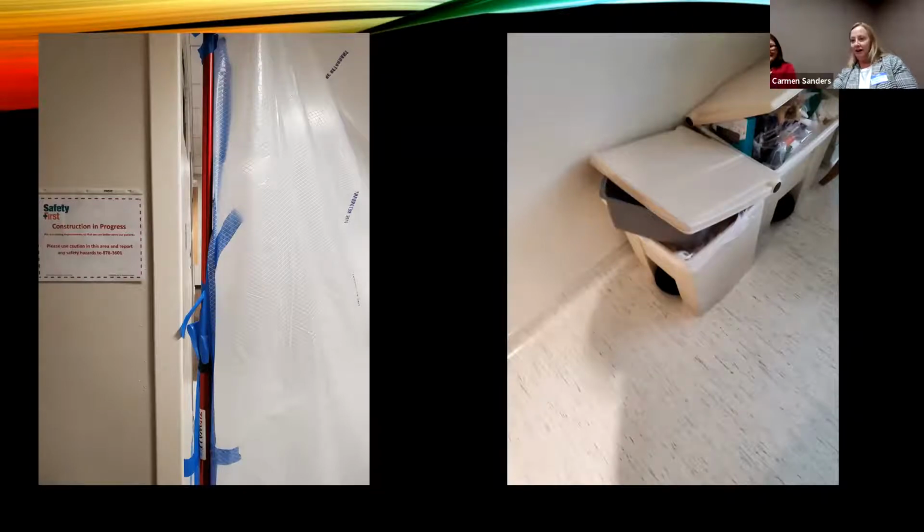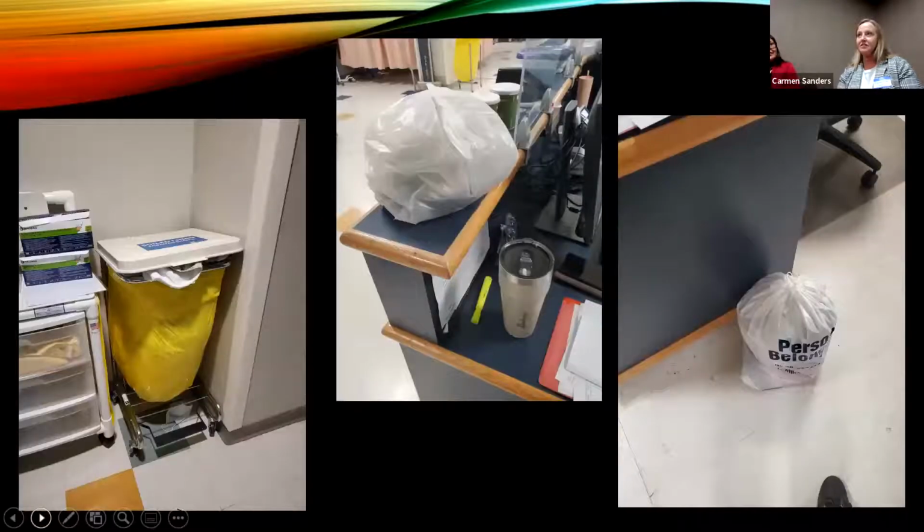All right. Okay, and then we'll go to the next slide, and we'll just kind of keep looking for these things. What are we seeing here? This was from my same isolation room. This yellow cart here, and again, to call out what Gina had said, that thing is overflowing. It should be closed.